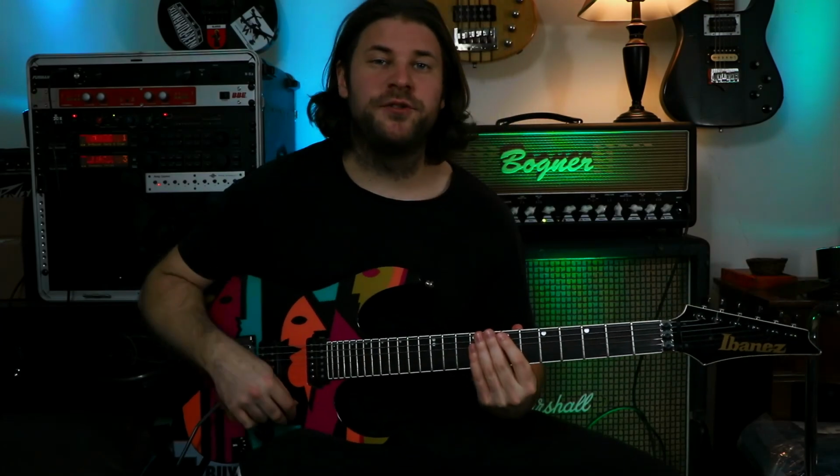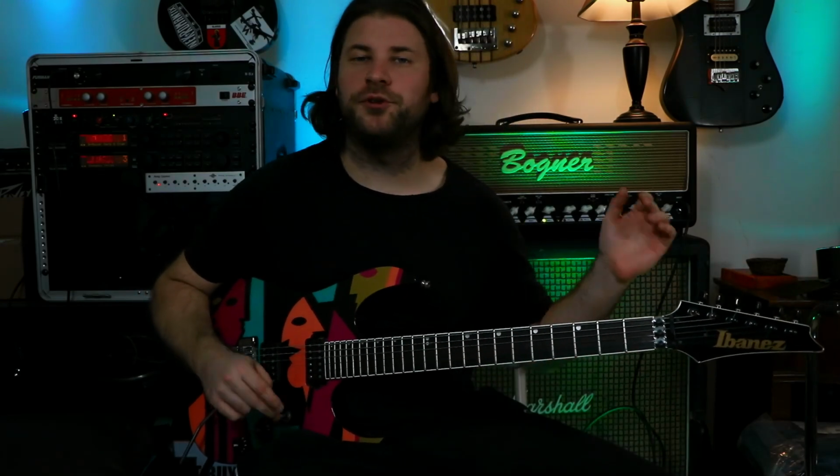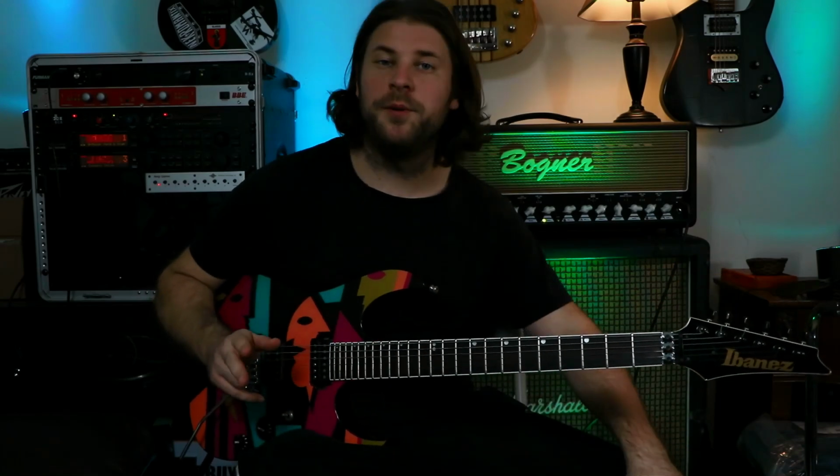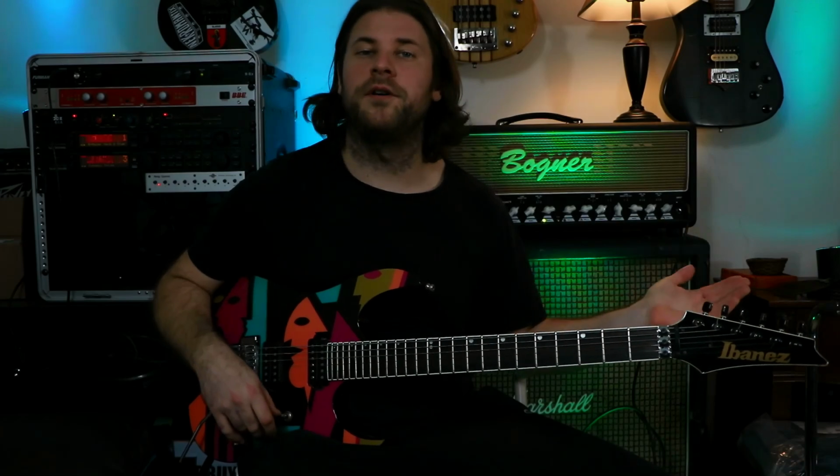Now this last section of the song, you can break it up into 2 halves, which is exactly what I'm going to do, but here's the entire section, just on the guitar. So check it out.